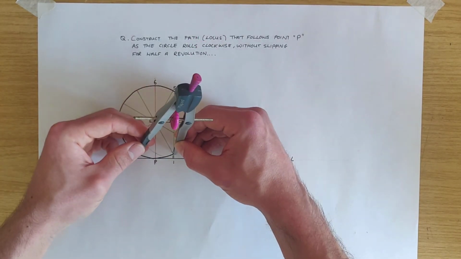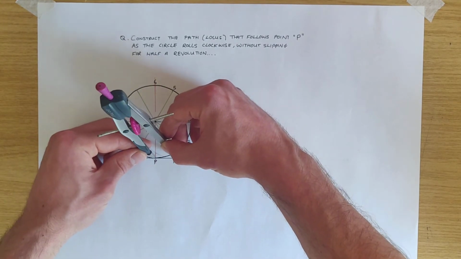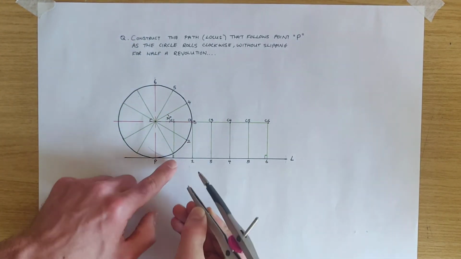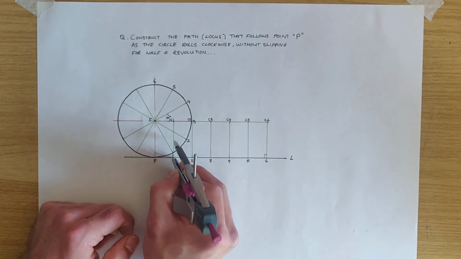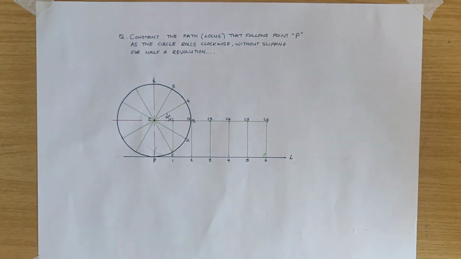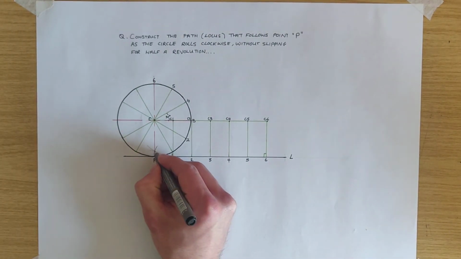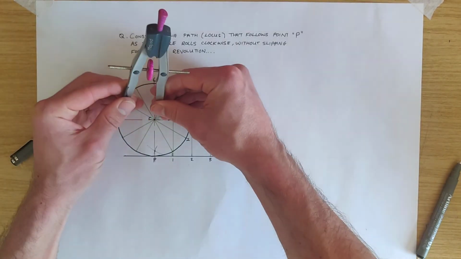Then the next thing we need to find is where 1 is going to be. We find the distance from point 1 on the circumference of our circle to point P, bring our point down to point 1 that we have drawn out here, and strike an arc. Where those 2 arcs intersect, that is a point on our locus. We're going to do the same thing again for our second point.